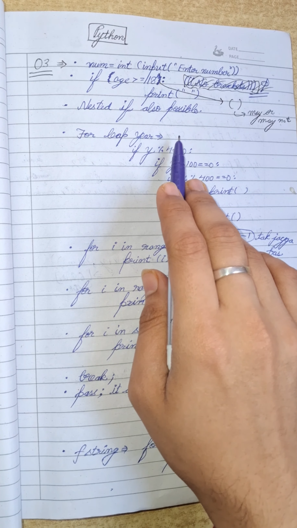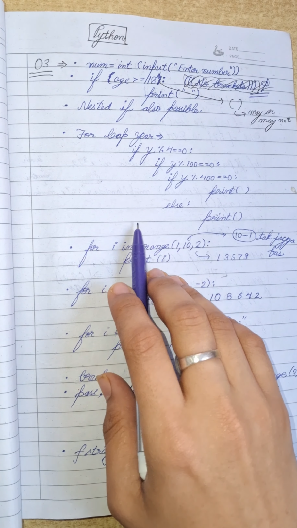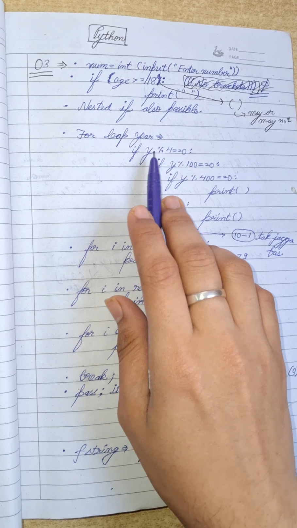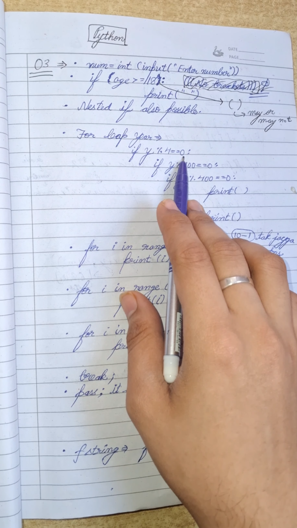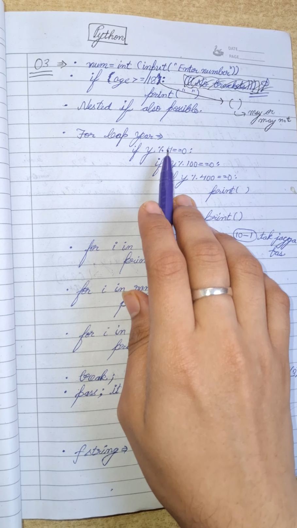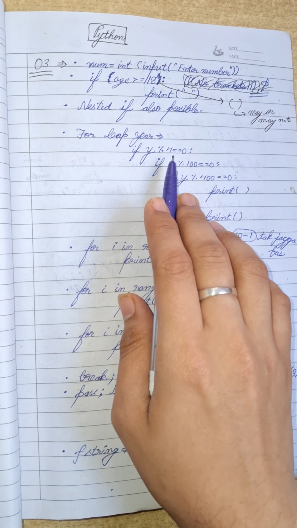Let me give you code which will define whether this is a leap year or not. If the year is divisible by 4, that is year modulo 4 is equal to 0: 2004 divided by 4, is it divisible fully? Yes, it is divisible fully.